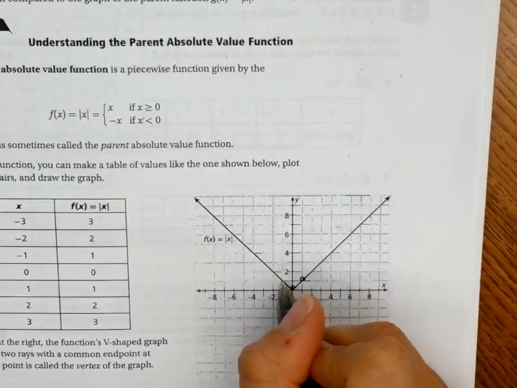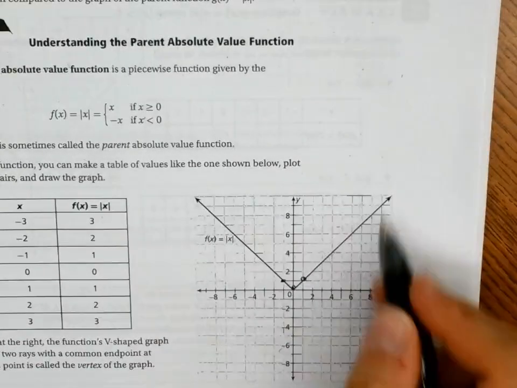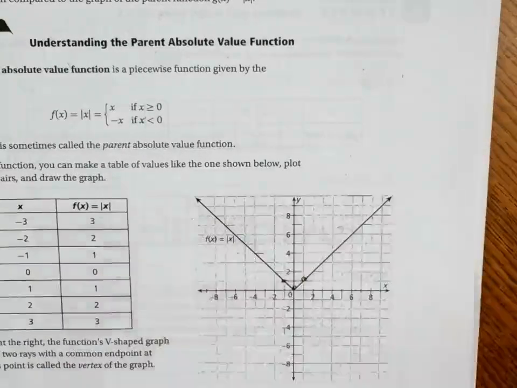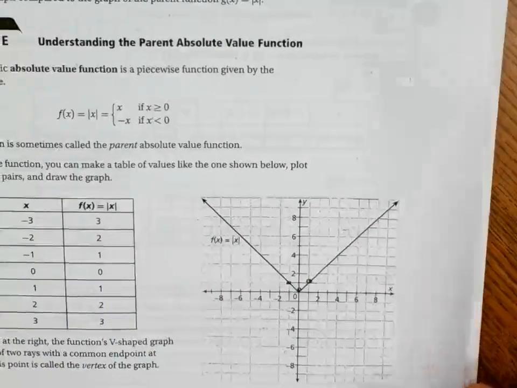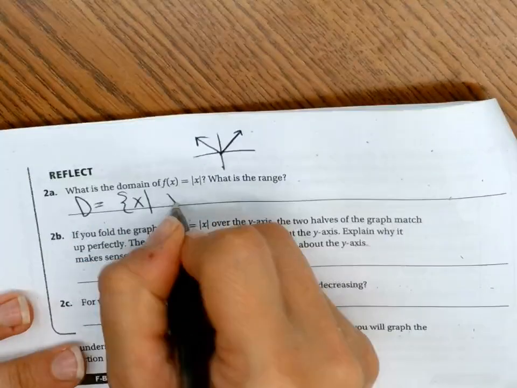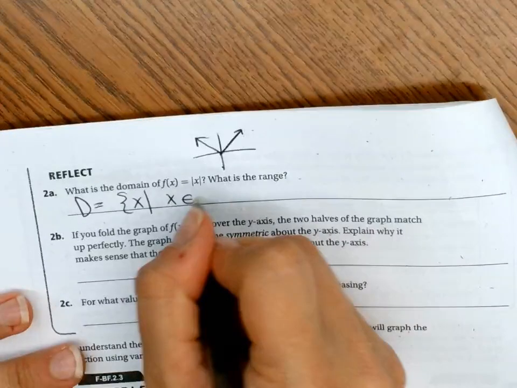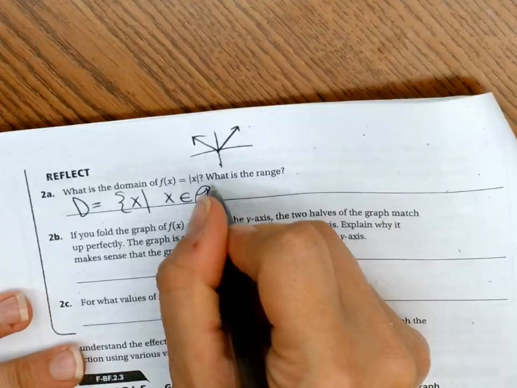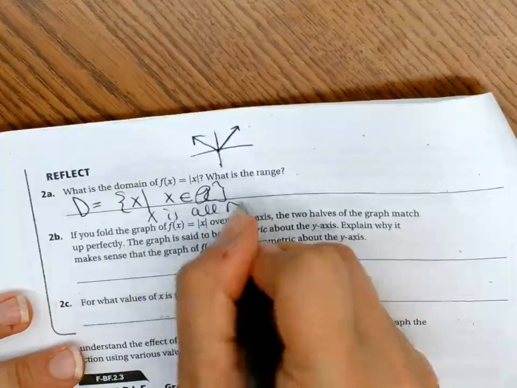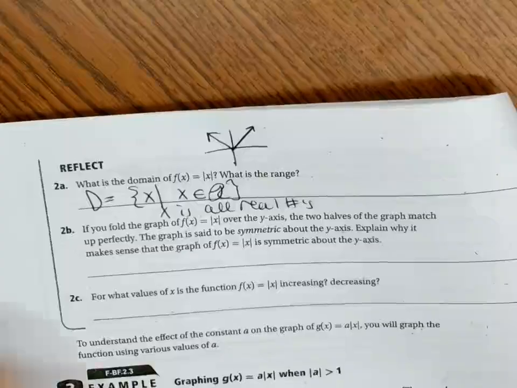So what is the domain of f of x equals the absolute value of x? Once again, the absolute value of x looks like this, right? The domain is your x values. Your domain is x such that x is an element of real numbers, or x is all real numbers, right? It covers every x. It opens up forever in both directions. Every single x value is going to be included, correct?